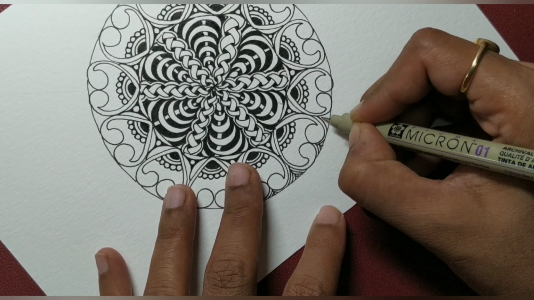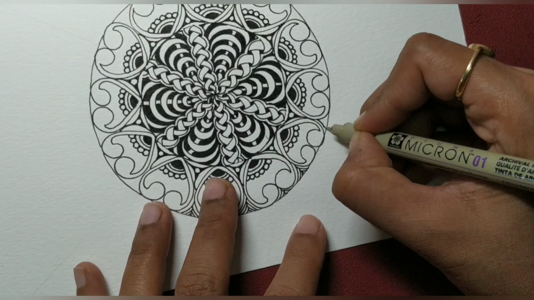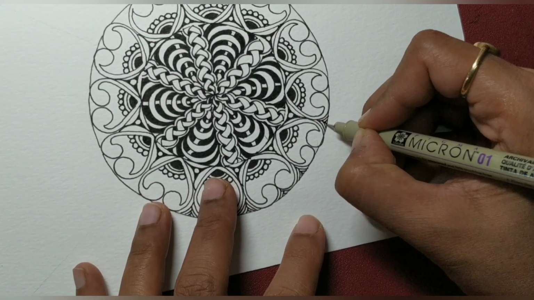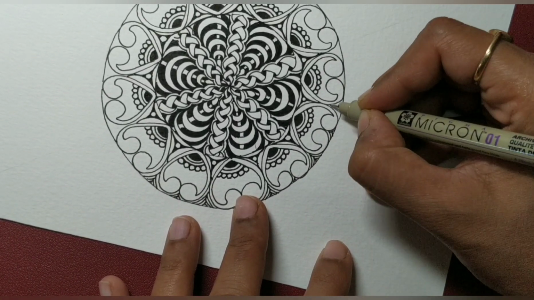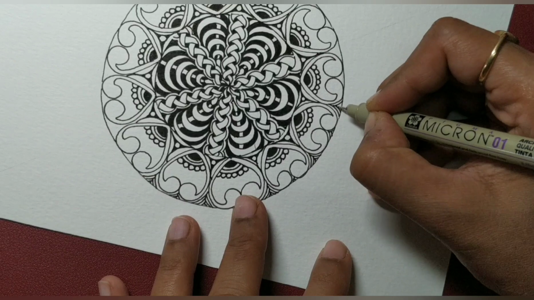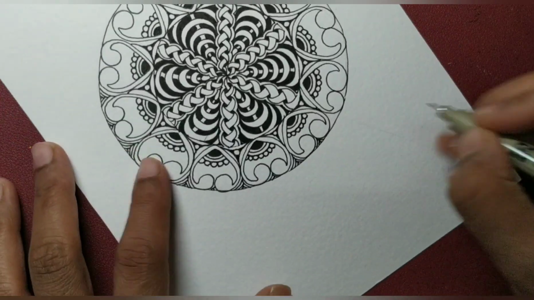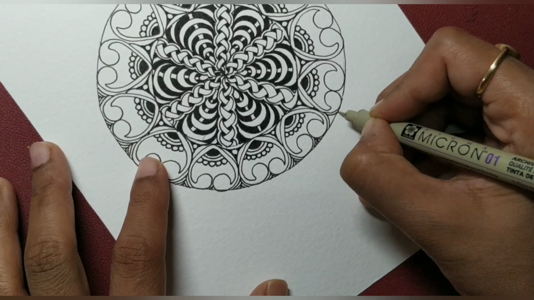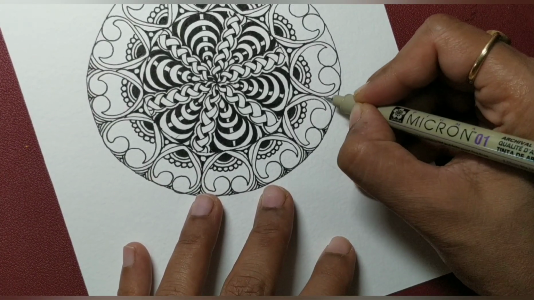If you want some inking, then you can ink, even that will add. You can add some small orbs, tiny tipple. So many things that you can do.